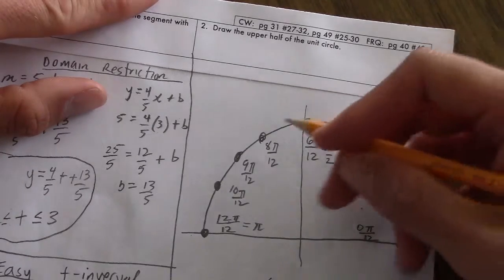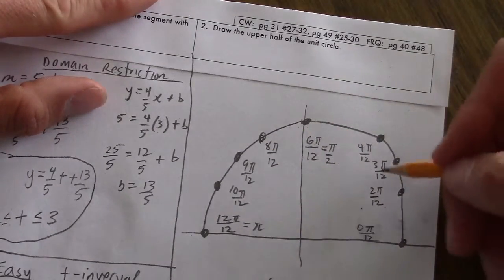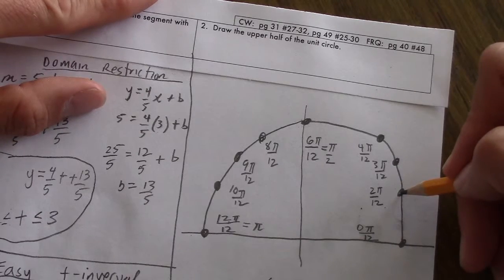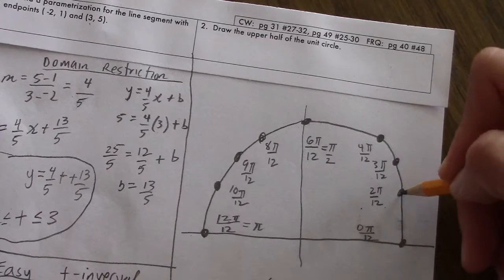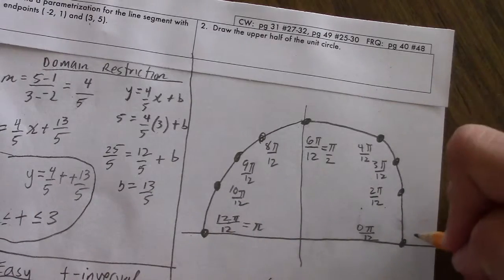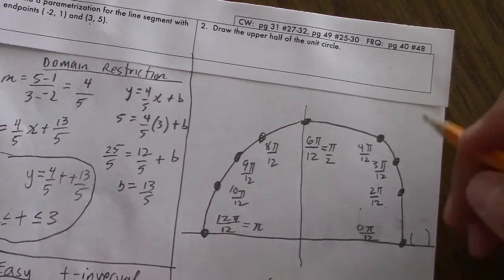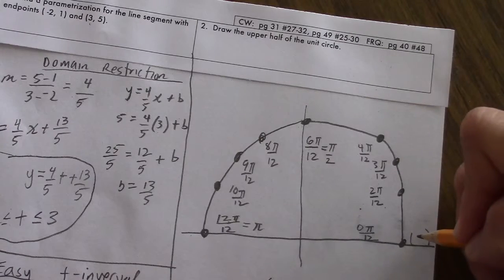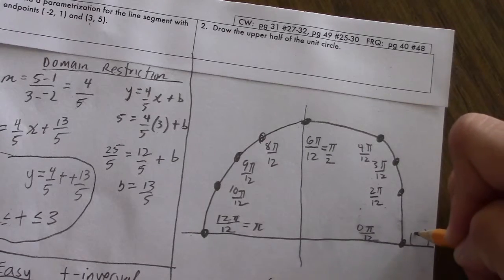So all along this unit circle are the x and the y coordinates, and those represent the cosine of the angle and the sine of the angle. So if we start going in order, cosine of 0 starts with 1.